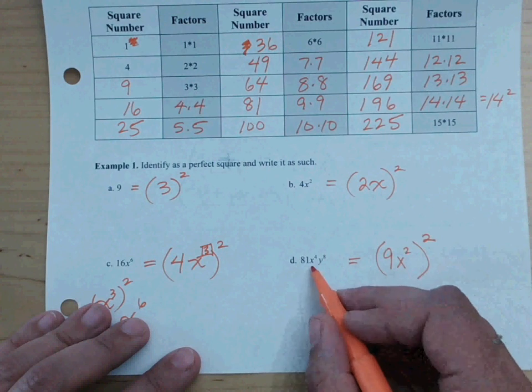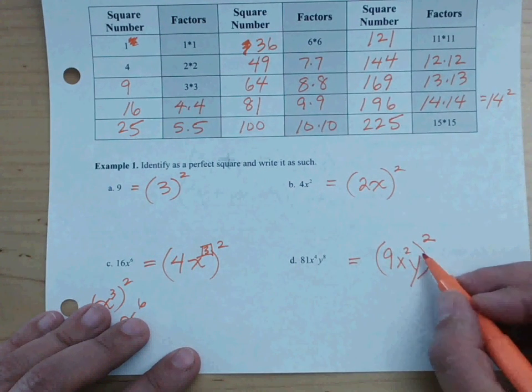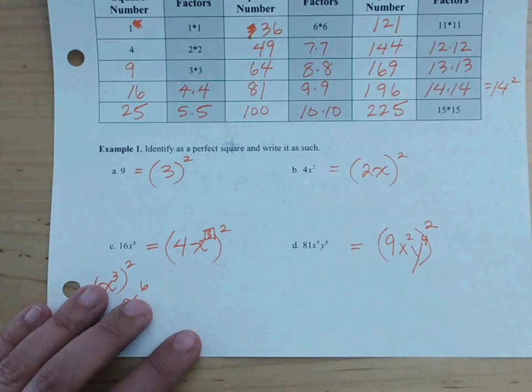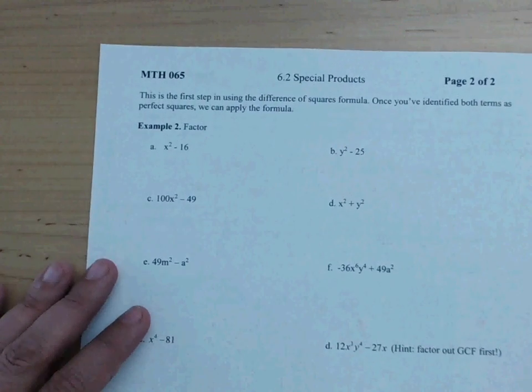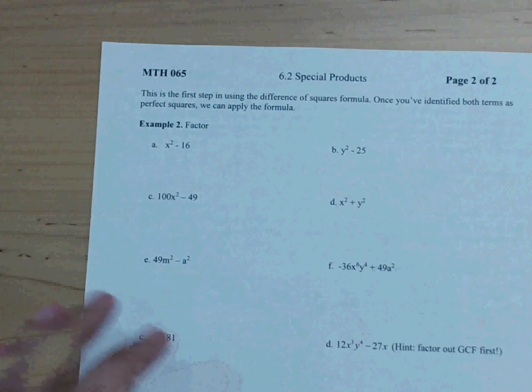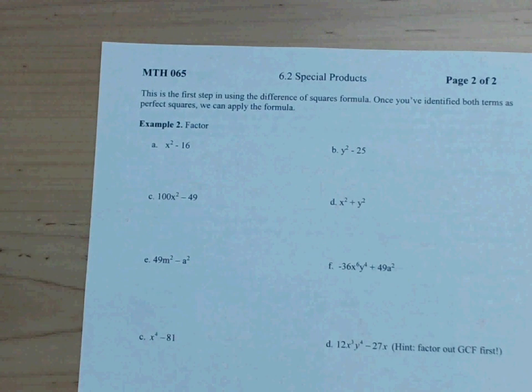X squared squared is x to the 4th. Y to the 4th power. Okay, so we're just identifying what would be the perfect square. Write it as such. That's what we're doing. What number did we have to square? This is the first step in using the difference of squares formula. Once you've identified both terms as a perfect square, we can apply the formula.